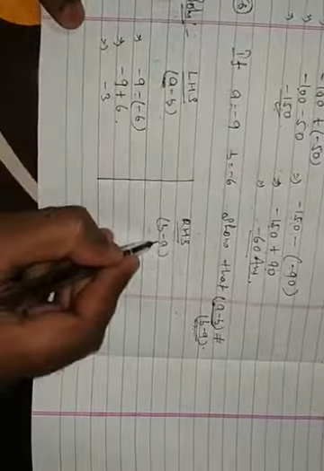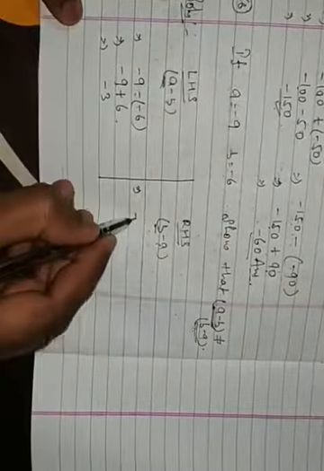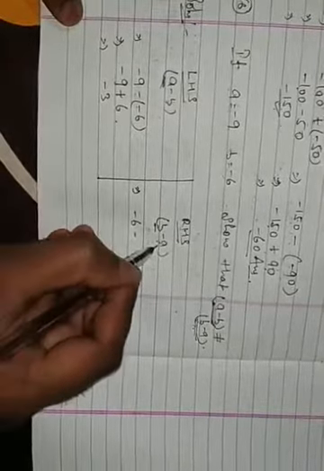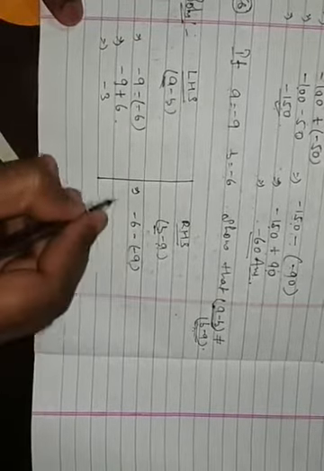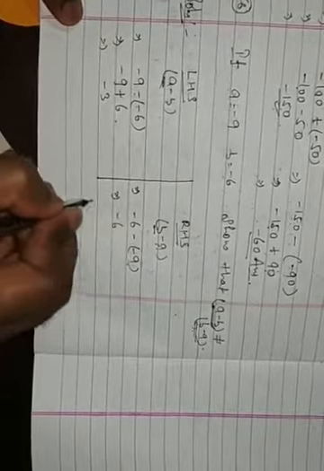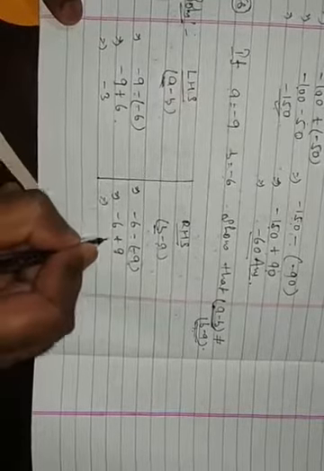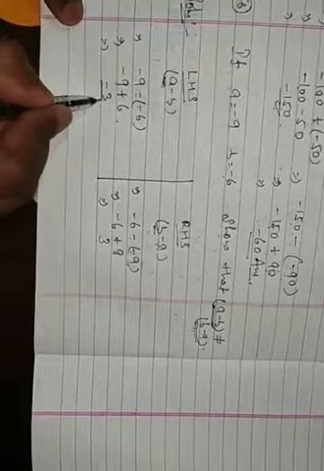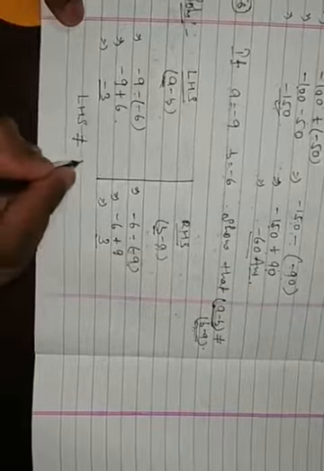In RHS section, we can see B minus A. What is B? B is minus 6 minus A. What is A? A is minus 9. We will put a bracket over here. Minus 6 minus minus plus 9. 9 subtract 6, we are left with 3. What can we see? In LHS we have minus 3 and in RHS we have 3. So LHS is not equal to RHS.